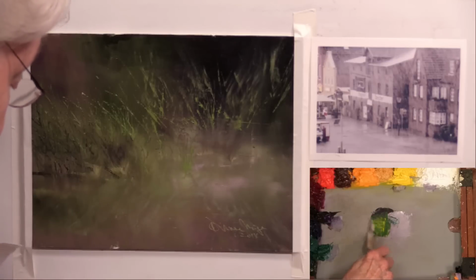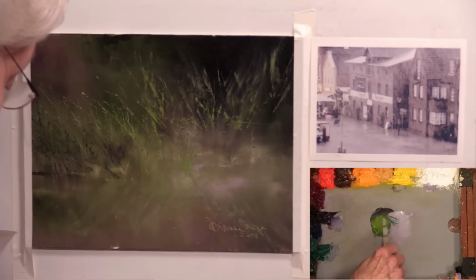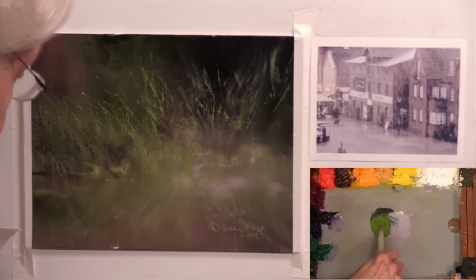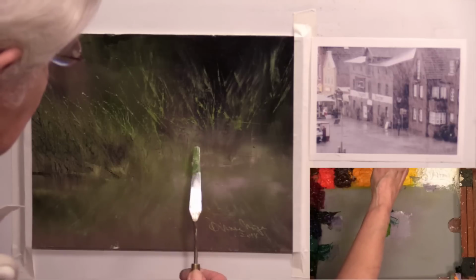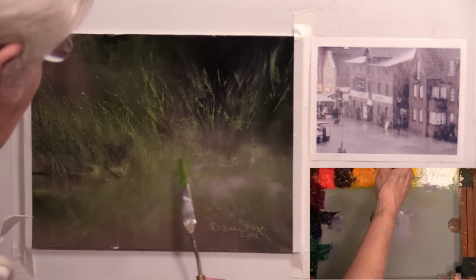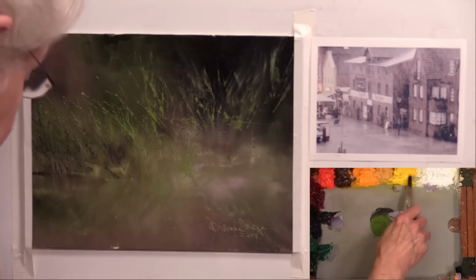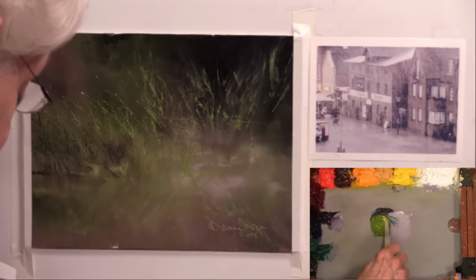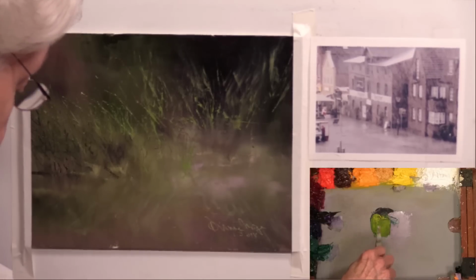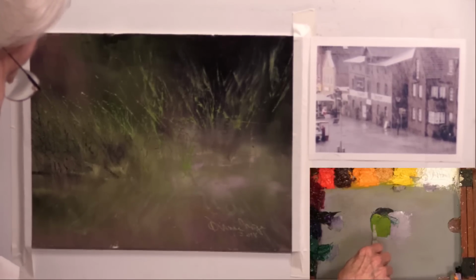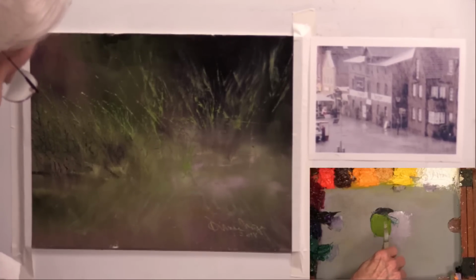You don't have to use the same palette you used before, as long as you come up with the same hue or the same colors that you used before. See, that is a little bit too saturated and leaning a little more towards green rather than yellow green. So I want to adjust that. And you see, that's the key when you already have the painting done.